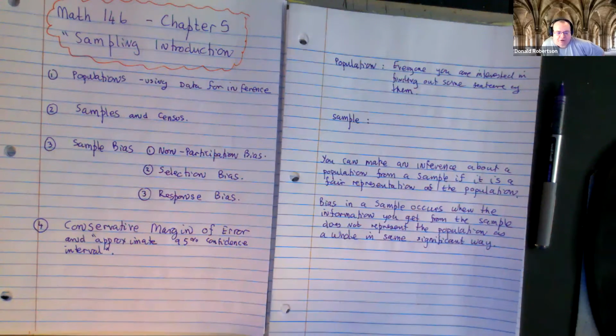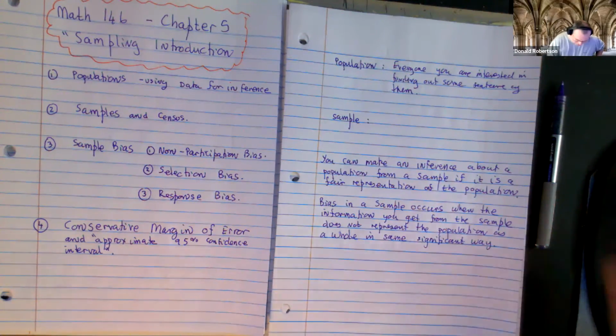If I was interested in the average height of Olympic College students, the population there would be students at Olympic College. And what I'm interested in, well, I'm interested in their height. So the feature in that case would be height. If I was doing the one about the average age of Americans, the population would be all Americans, and the feature that I would be interested in is their age.